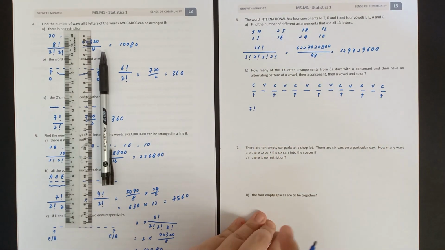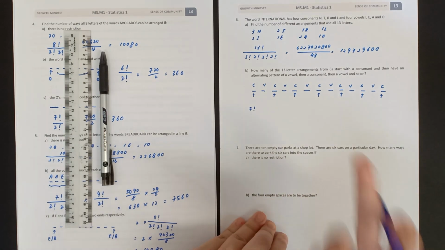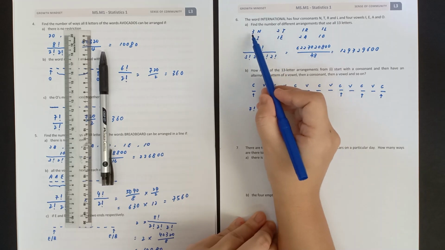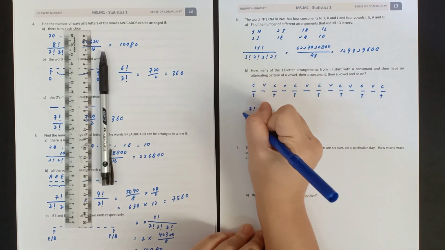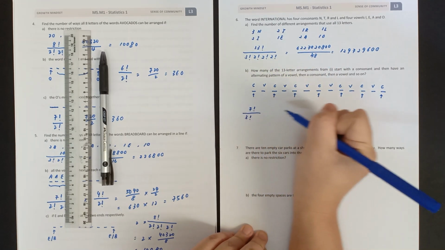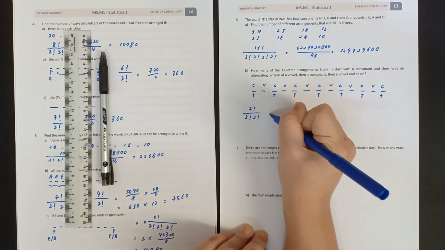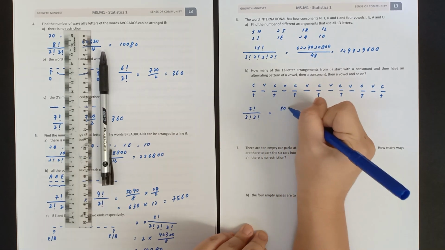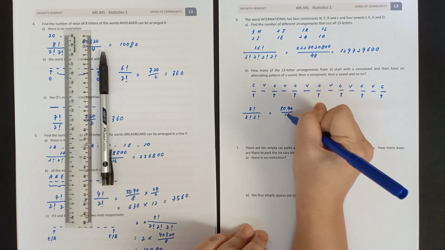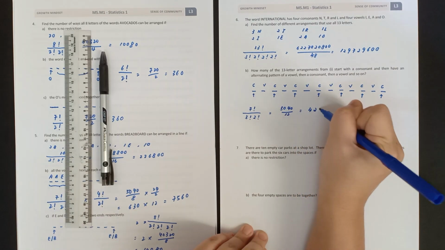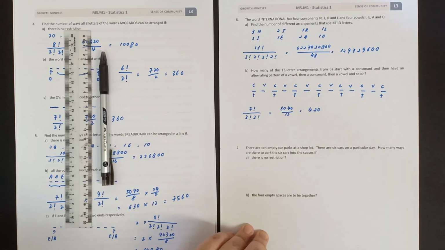So you have 7 factorial for the arrangement for consonant. But do you have the meaningless interchange? Because you have repeated consonant, right? So in this case, it's 3N and 2T. So that's why divide by 3 factorial and 2 factorial, which gives me 5040 divided by 12 equals to 420. Okay, that is for the consonant part.